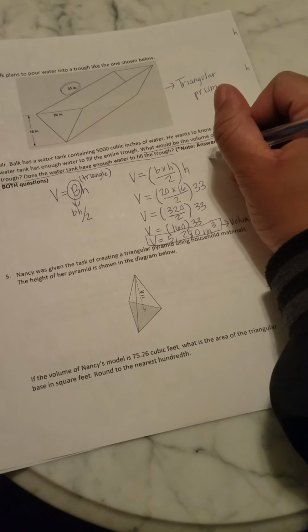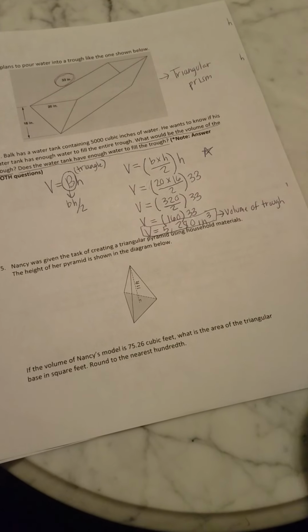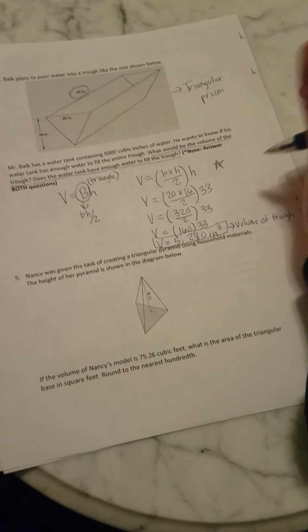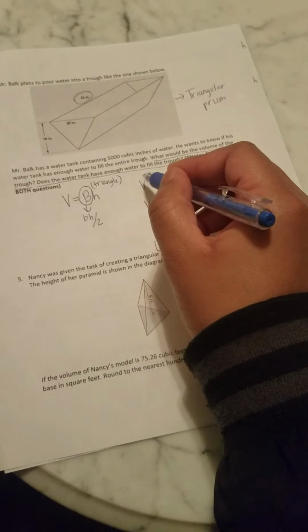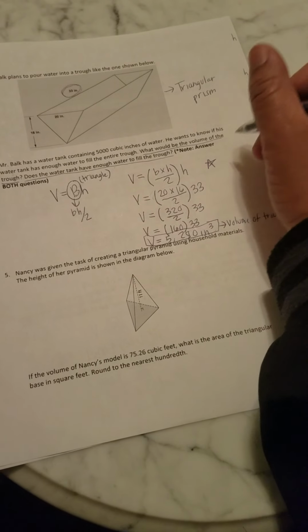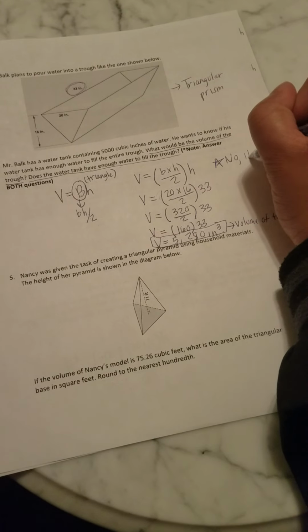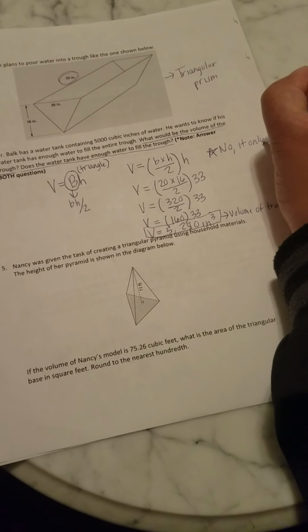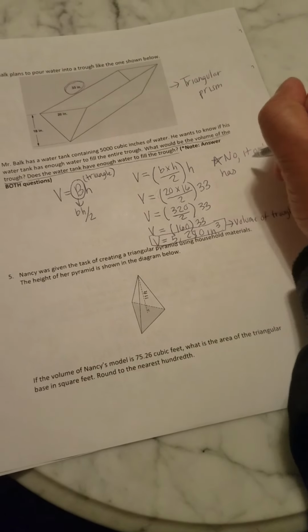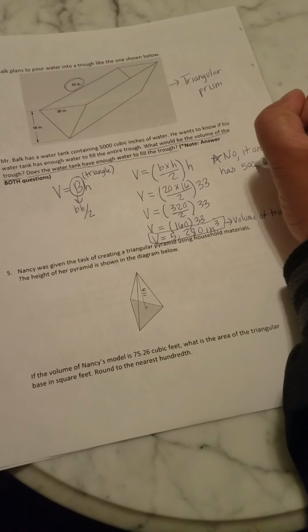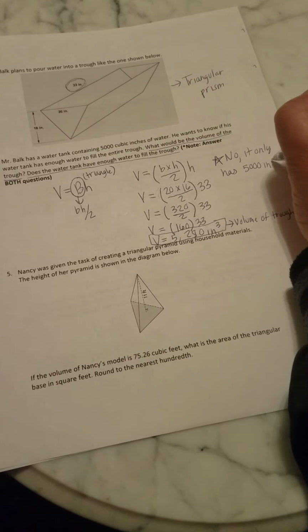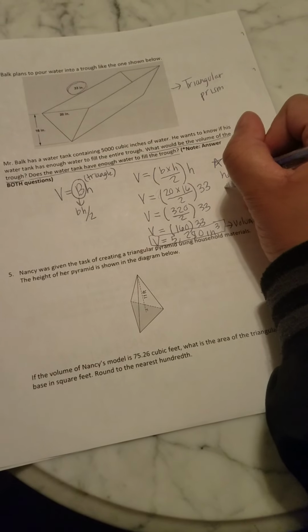So the question is, does the water tank have enough water to fill the trough? No. It only has 5,000 cubic inches of water.